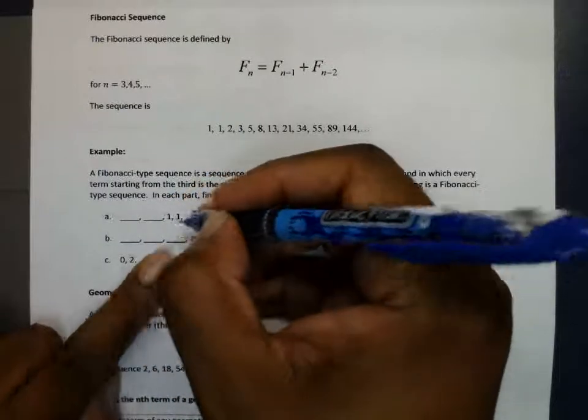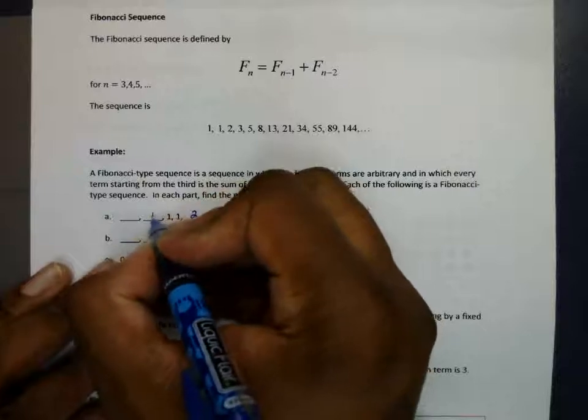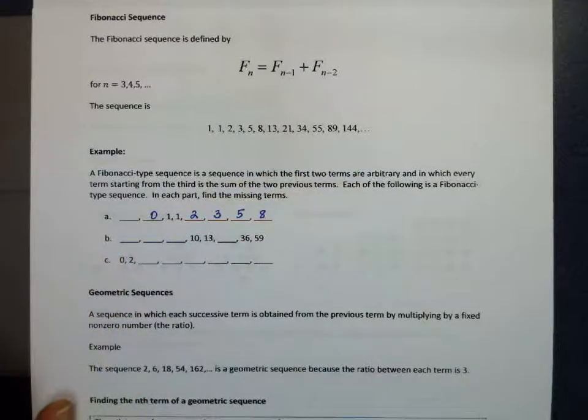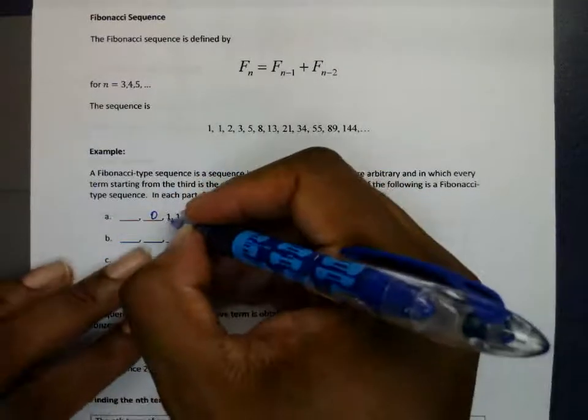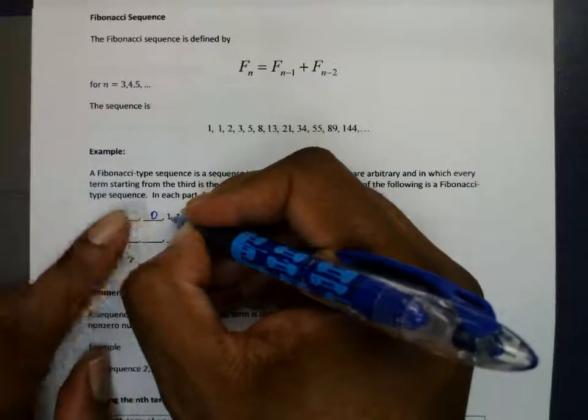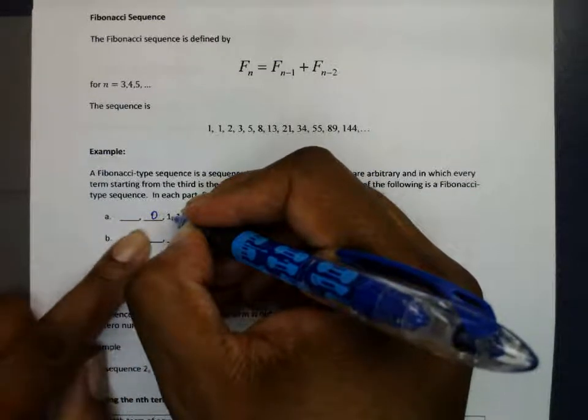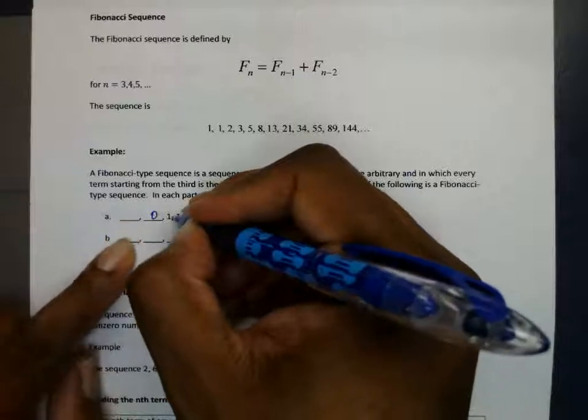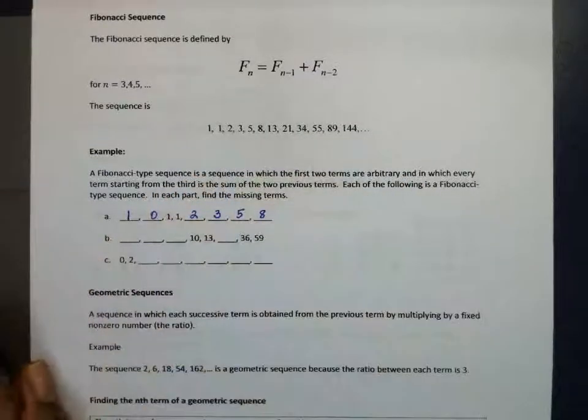What number plus 1 would give me 1? Has to be 0. Has to be. And for this to be a 1, it has to be the sum of these two numbers here. 0 plus what number gives me 1? This number had to be 1. Okay. So that's the whole Fibonacci type sequence here.